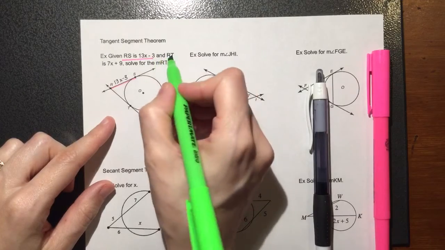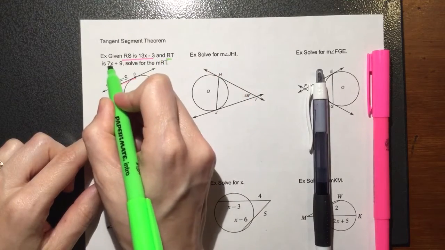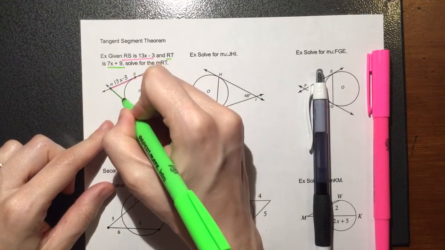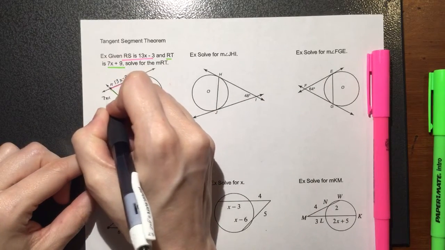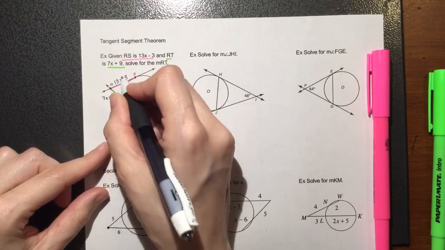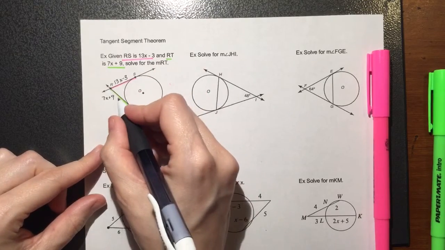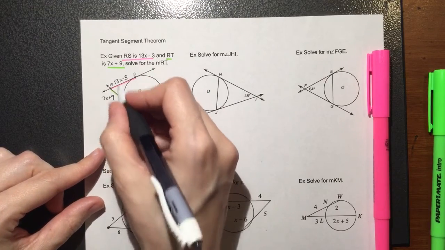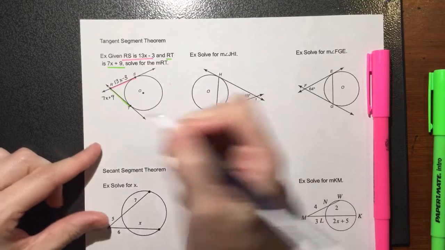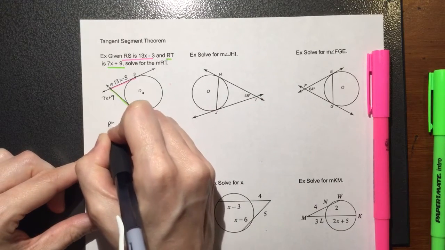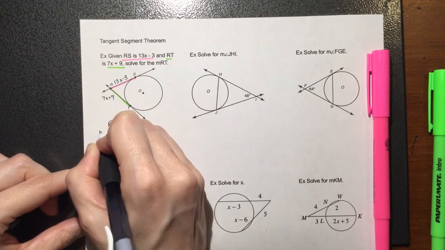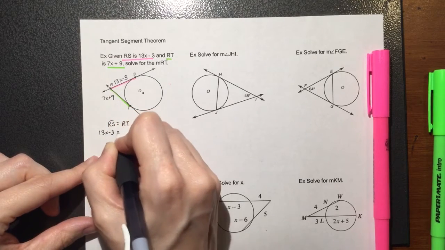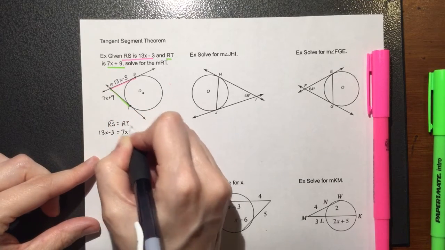And RT is 7x plus 9. And those are tangent segments. So according to our tangent segment theorem, those two are going to be equal. So if you want to write out and show everything, RS is going to be equal to RT. RS has a value of 13x minus 3, which is going to be equal to 7x plus 9.